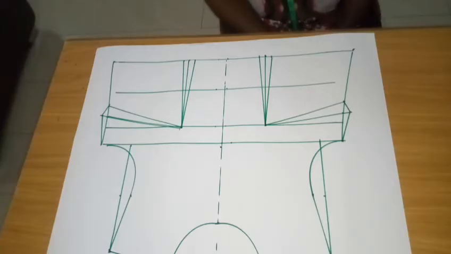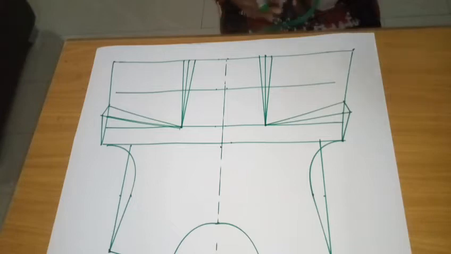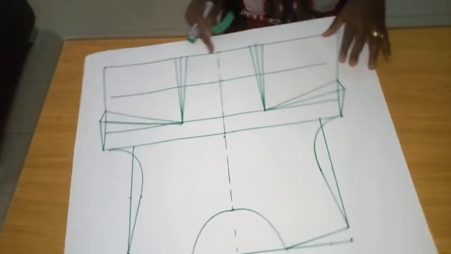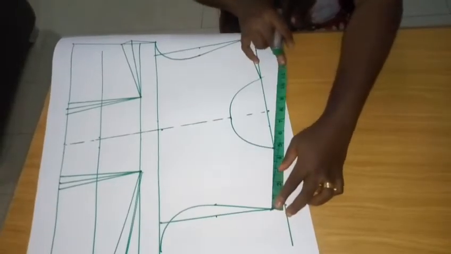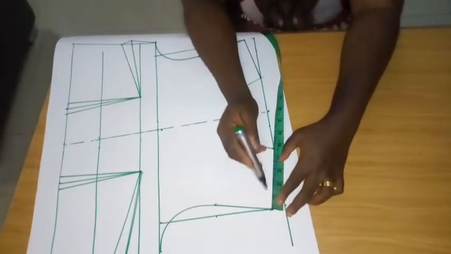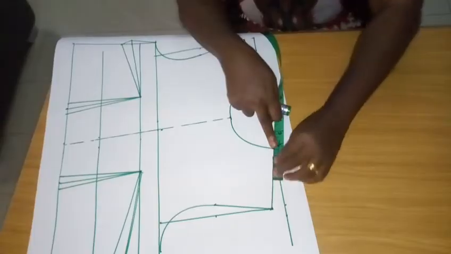To start off this tutorial, if you have been following this channel, you know what to do already. The first thing we do is to divide the shoulder seams. We get the midpoint of the shoulder seams, and you know why.